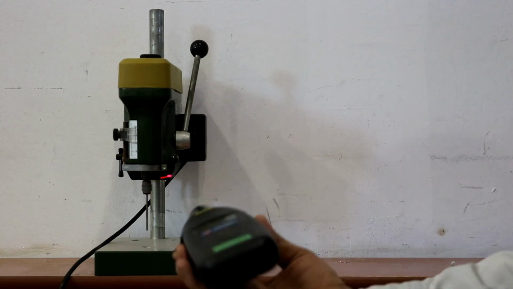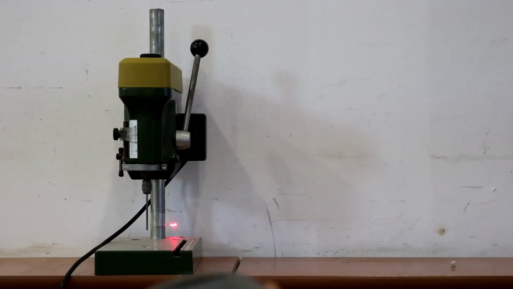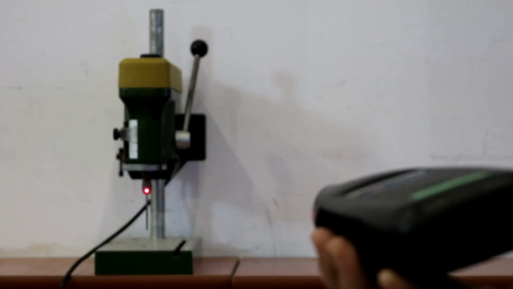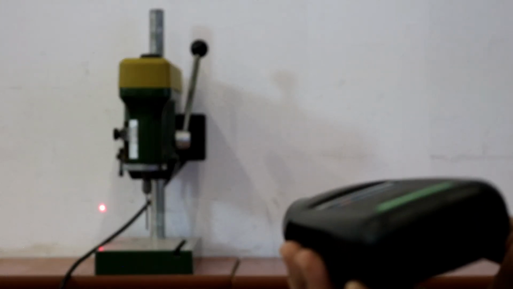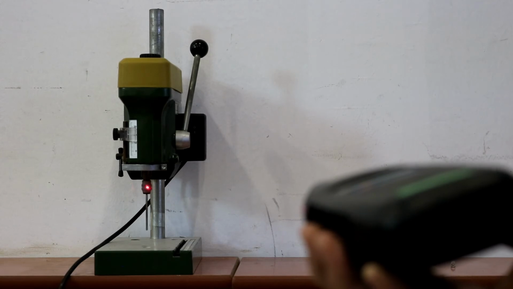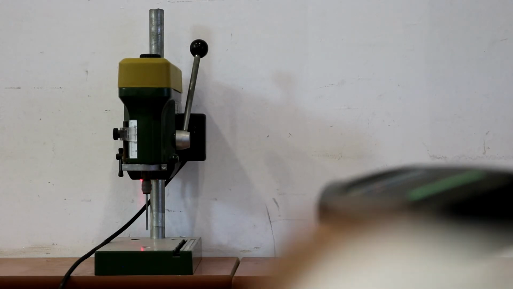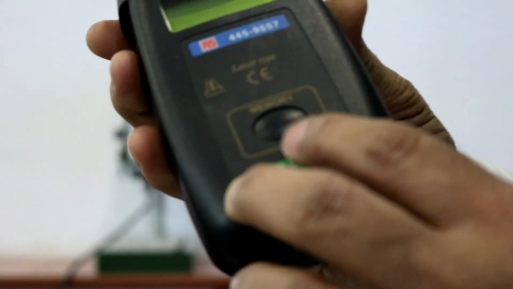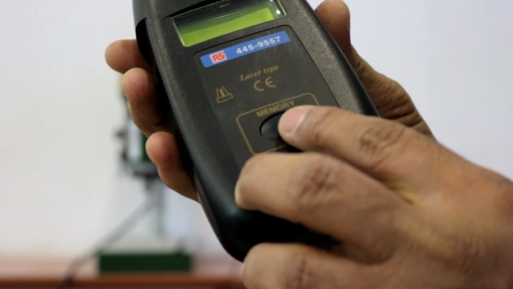Now there is a memory option also. This button we have to press when it is reading, then it will store the instant value at the time of the press.